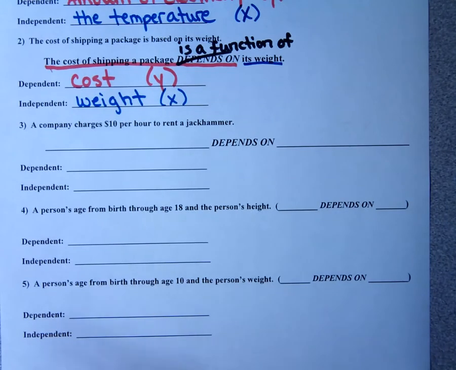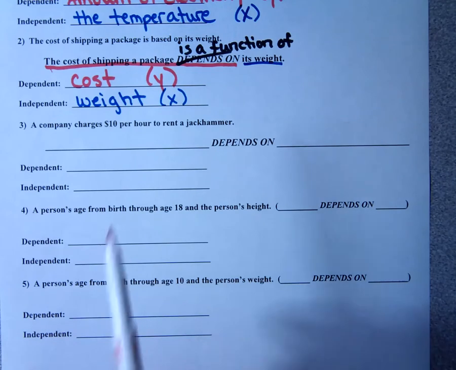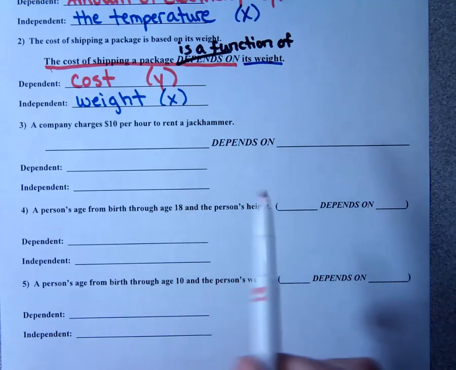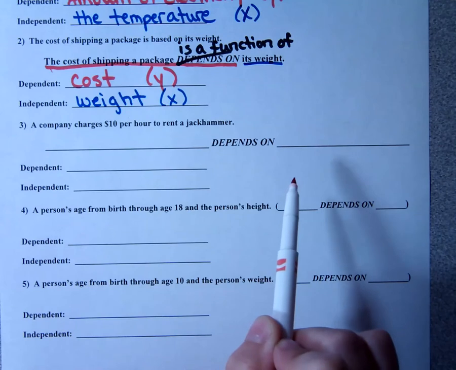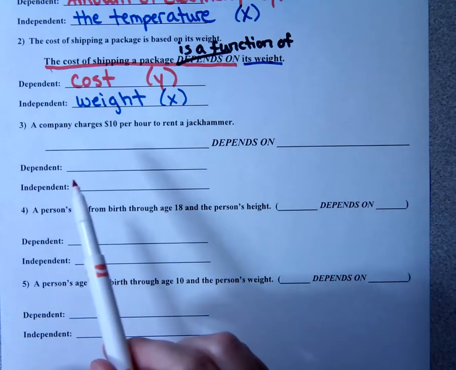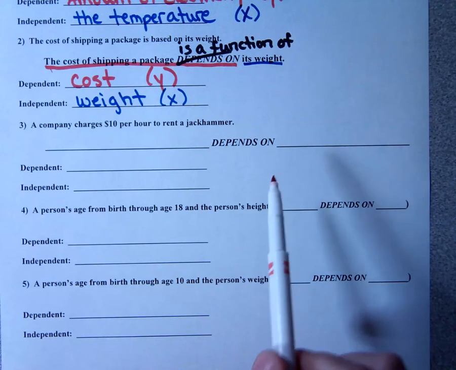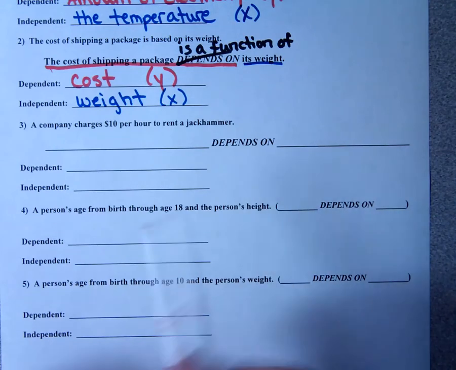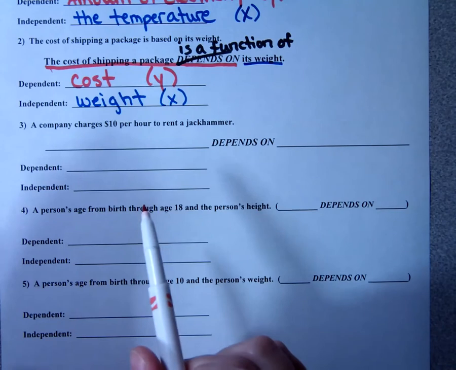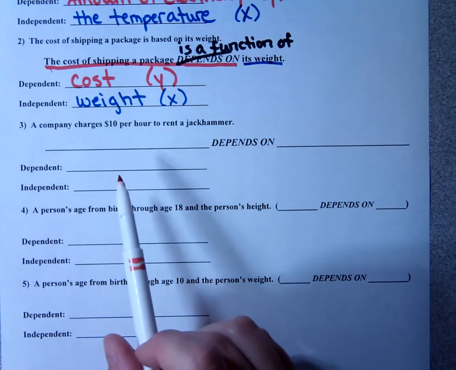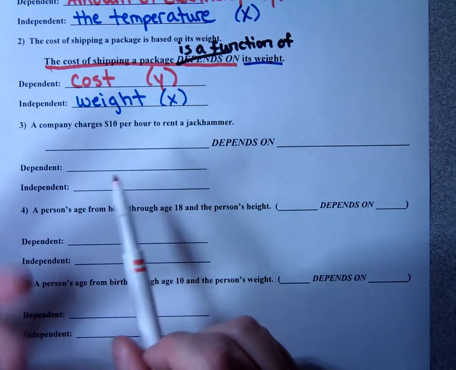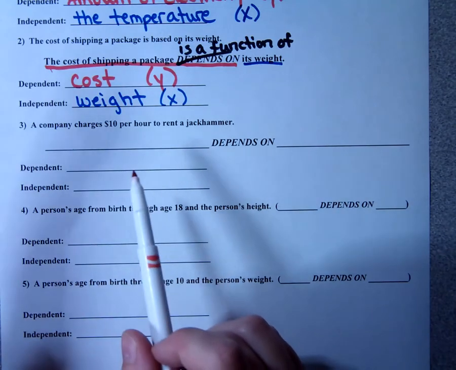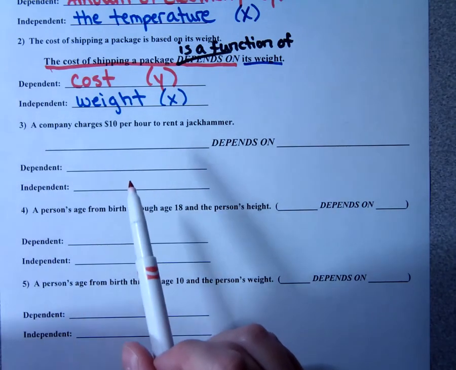So this third example says a company charges $10 per hour to rent a jackhammer. I have to figure out what depends on what. Does the cost depend on how many hours you have the jackhammer? Or does the number of hours you have the jackhammer depend on the cost? Now for students who don't have very much money, you would probably say the number of hours you have the jackhammer depends on the cost. Because if you can't afford it, you're not going to use it very long.